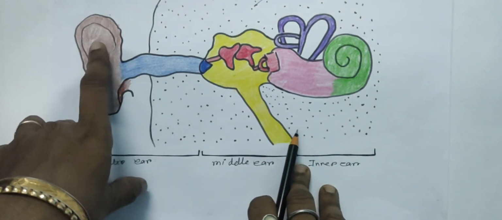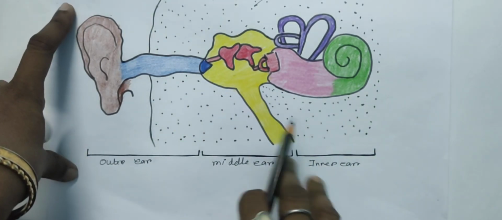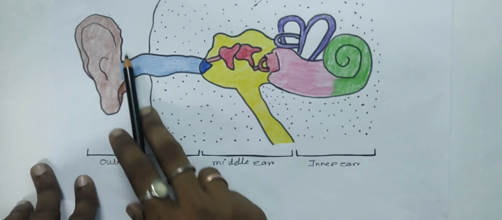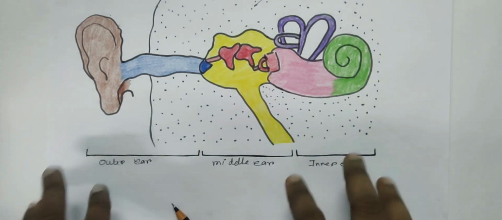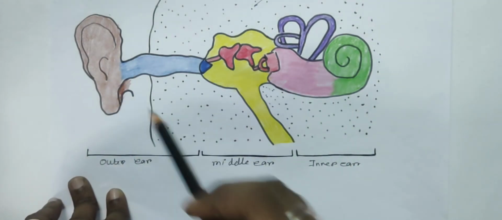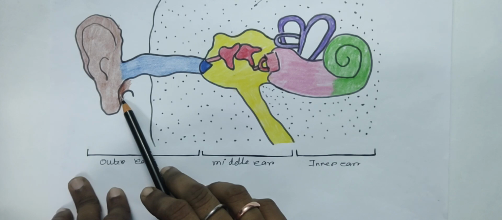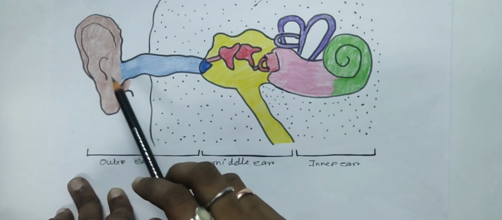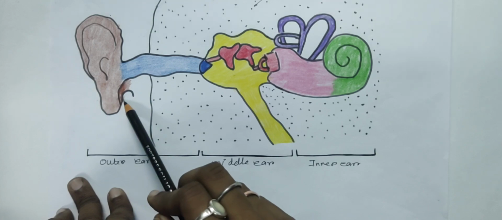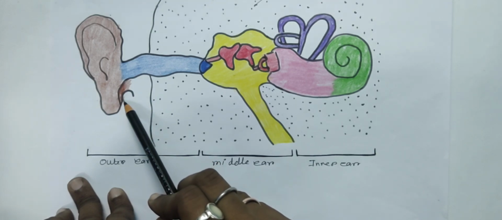The outer ear part is called the pinna or auricle, and this is immovable. In human beings the pinna is immovable, but other animals can move their pinna; the pinna is rudimentary for humans.